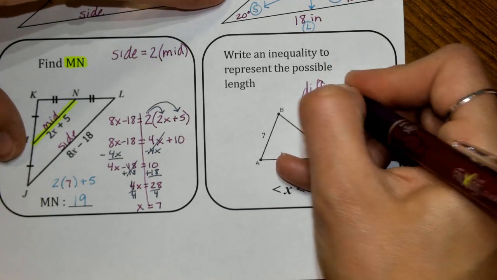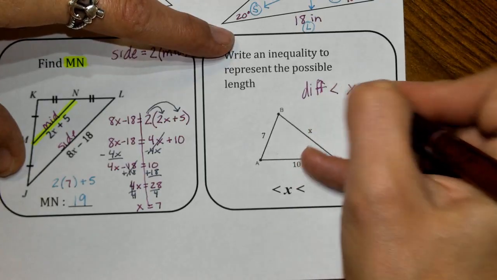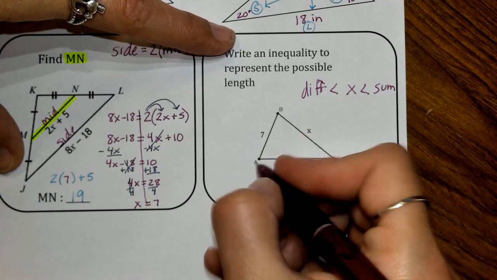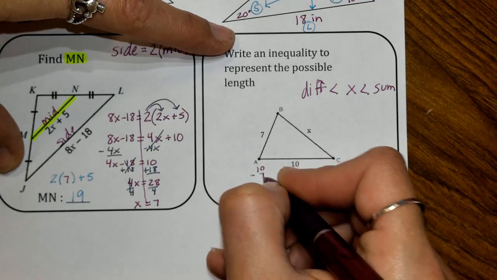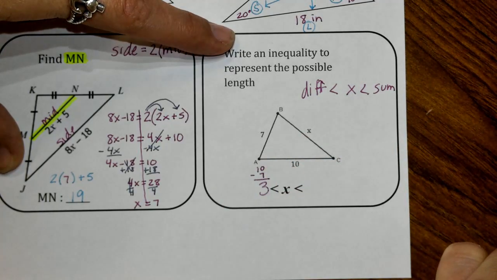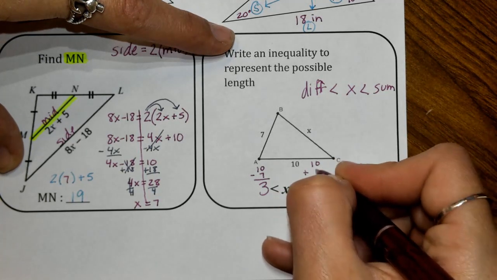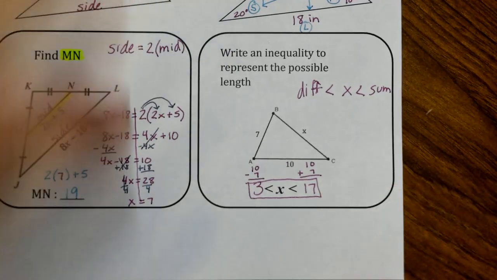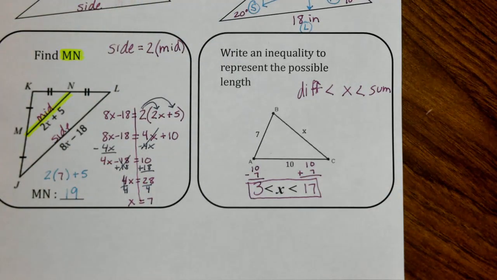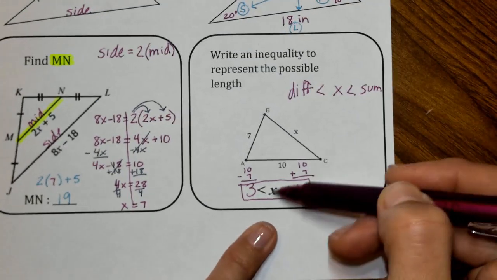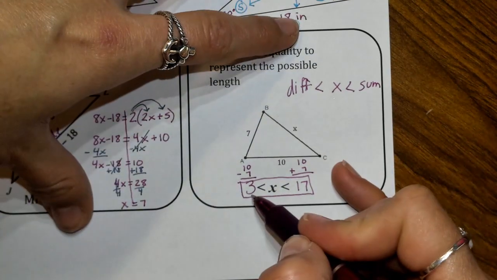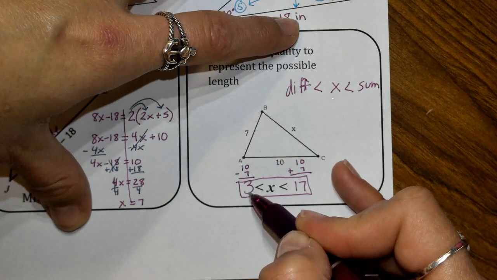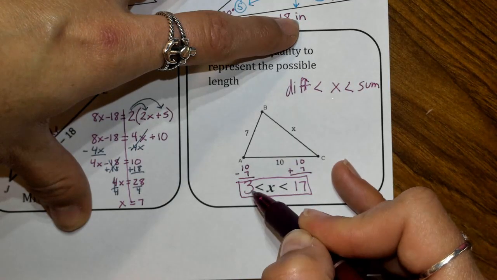We have the difference, sorry it's sloppy, x in the middle, and then sum over here on the right. So you're going to take the 7 and the 10. We're going to subtract 10 minus 7, and we're going to get 3. Over here, we'll take 10 plus 7 to get 17, and here is your range. Also be on the lookout for what is the smallest possible whole number. Within this range, the smallest possible whole number is 4. It does not say or equal to, so it cannot be 3. The smallest possible whole number is going to be 1 up from here, 4.